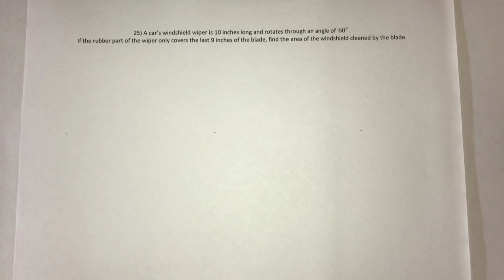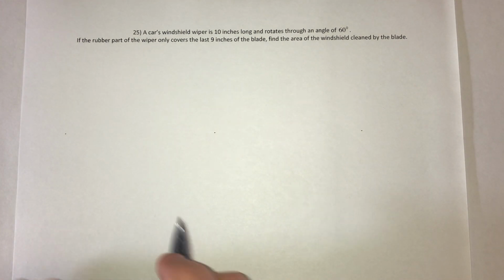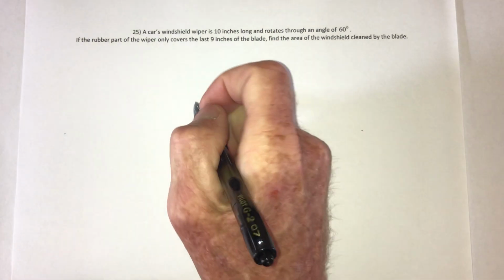With podcast number 25, I think the most challenging thing is to figure out what is being talked about. So imagine that you're looking at a car from the outside. You're standing right in front of it. Don't worry, it's in park. The motor's off. It's safe. And you look at the windshield.